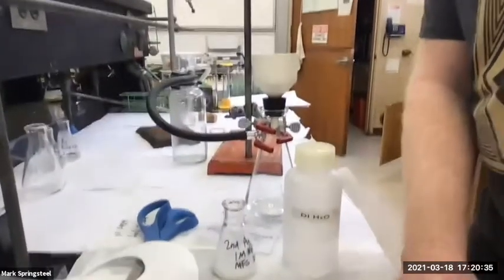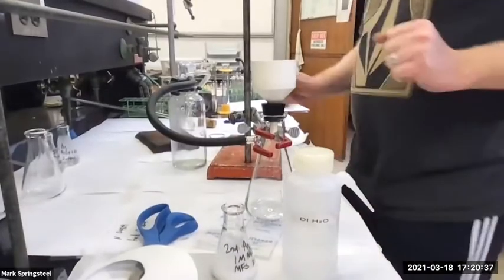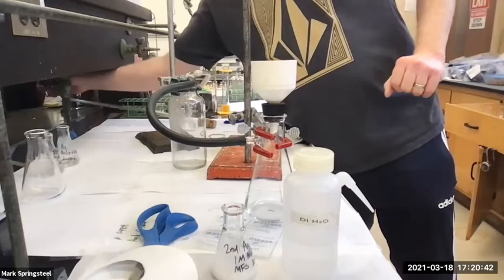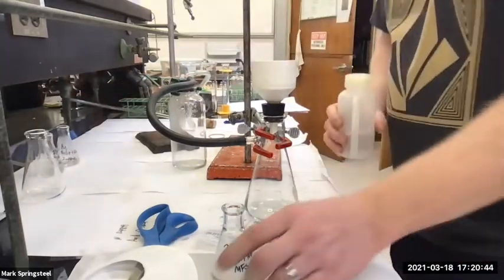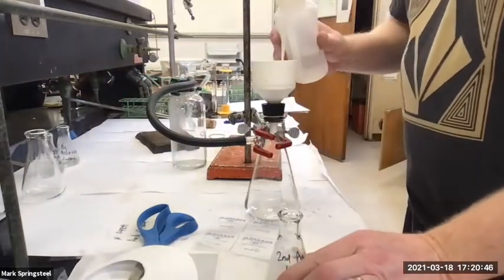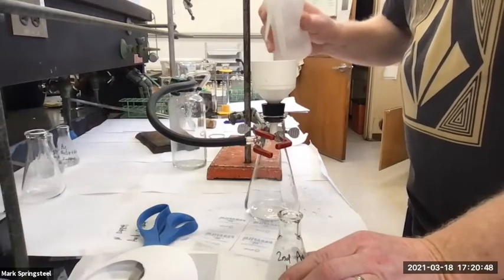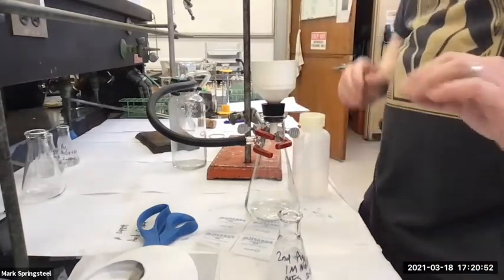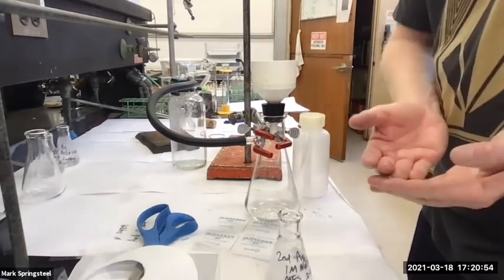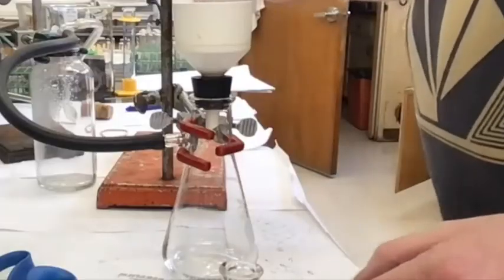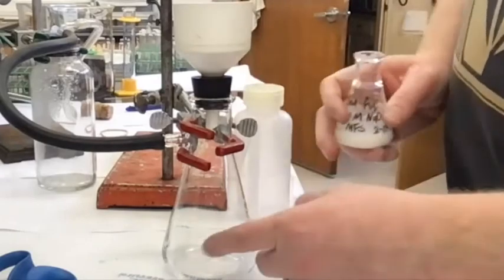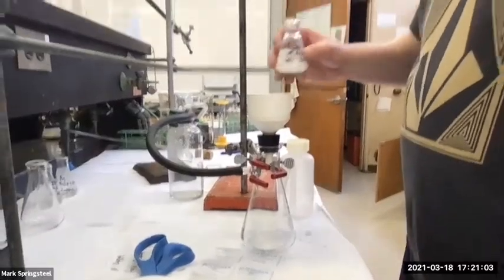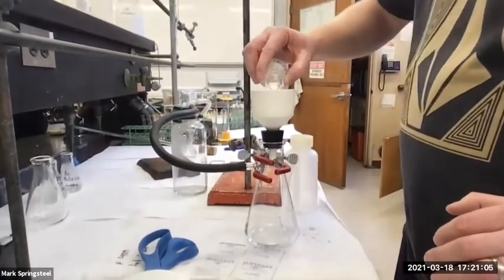What I'll do is turn my water aspirator on full blast again. And prior to adding this, I'm going to squirt some water on the filter paper, because that'll help it suck down the filter paper, and it'll have less of a chance for crystals to get around the filter paper. So I put some water through here. You can see it sucking through. And then I'm going to take my precipitated solution, swirl it, and dump it right in the middle.